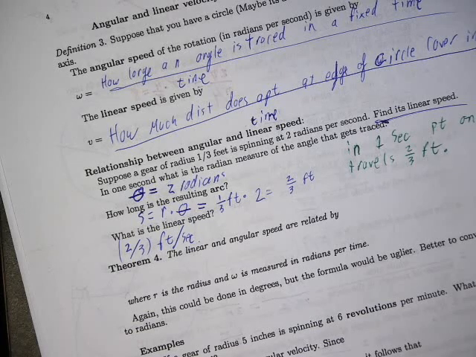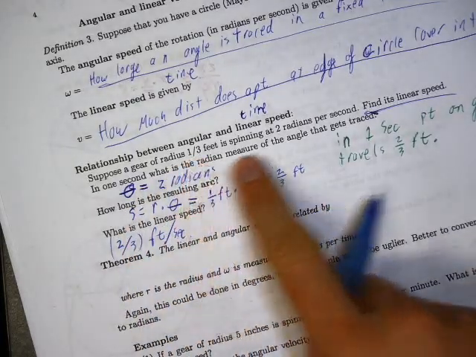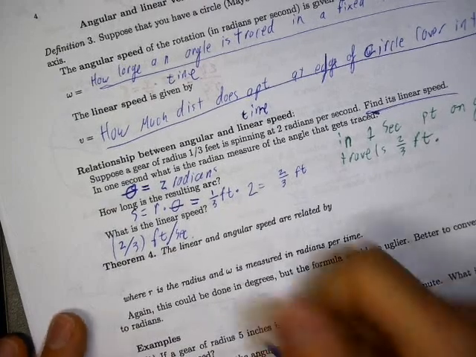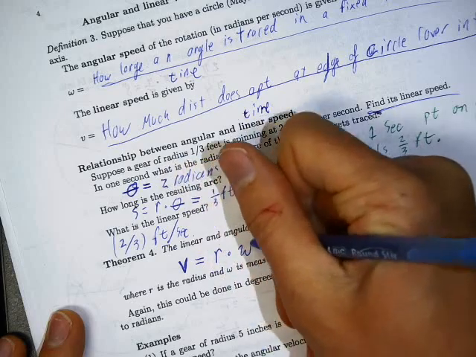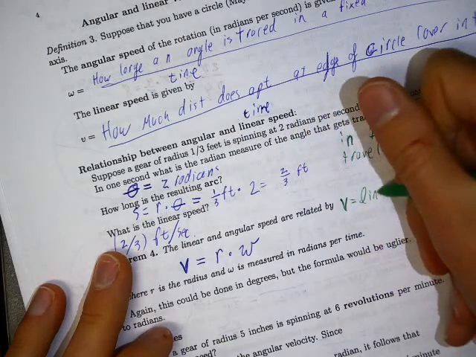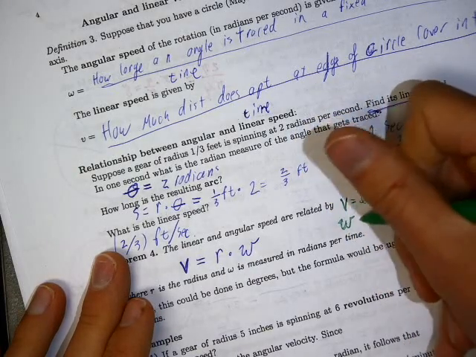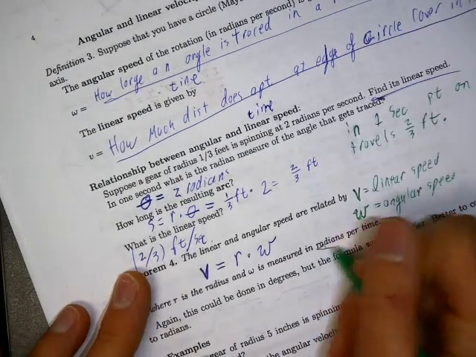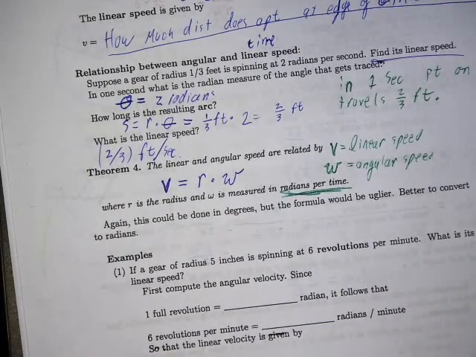We could do this for any choice of theta and any radius and any speed. So here's a formula. The linear and angular speed are related by the following formula. V is equal to r times omega, where, let's remind you, v is the linear speed, omega is the angular speed. And for emphasis, that omega is measured in radians per unit time.